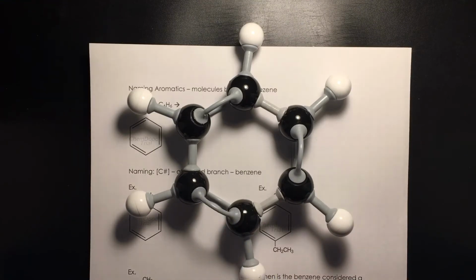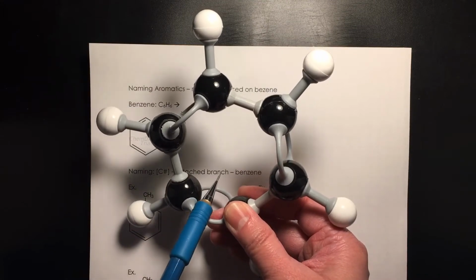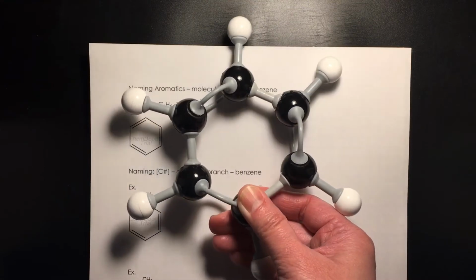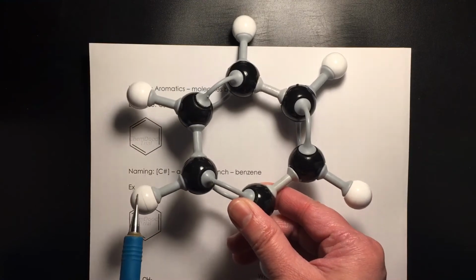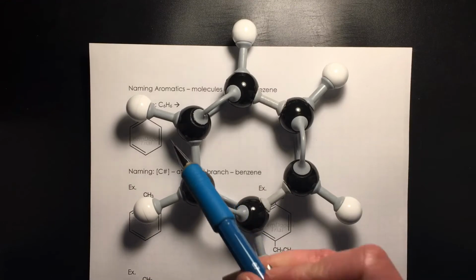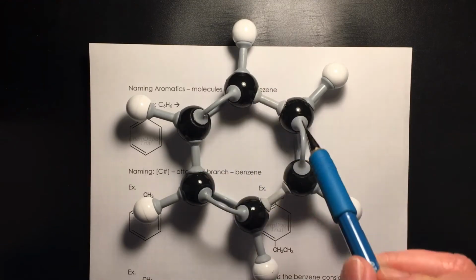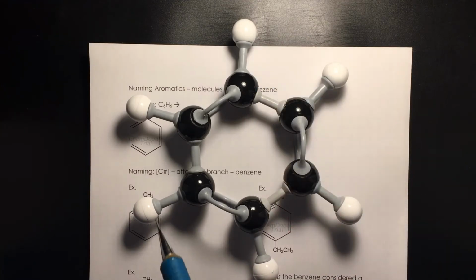And because now each of these carbons have invested 1, 2, 3 bonds to its neighboring carbons, what we end up with is only 1 remaining bond left for hydrogen.